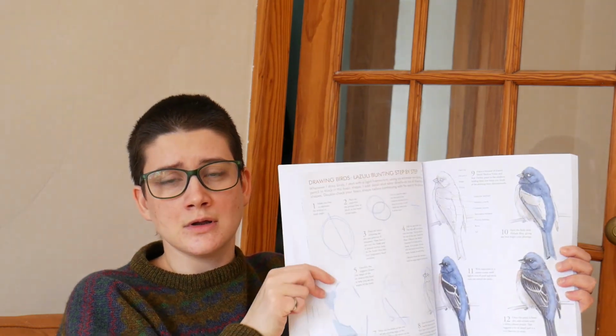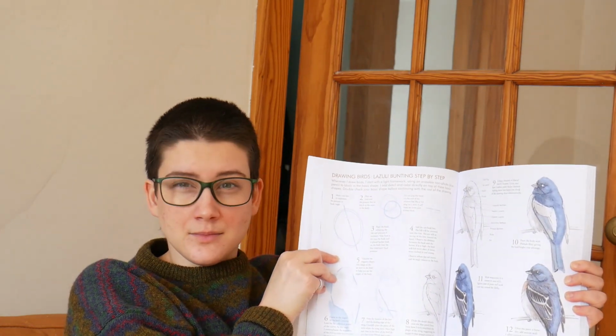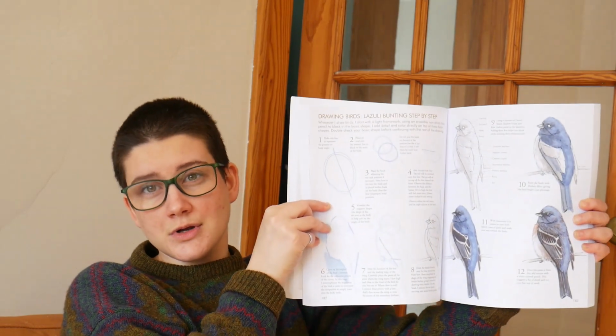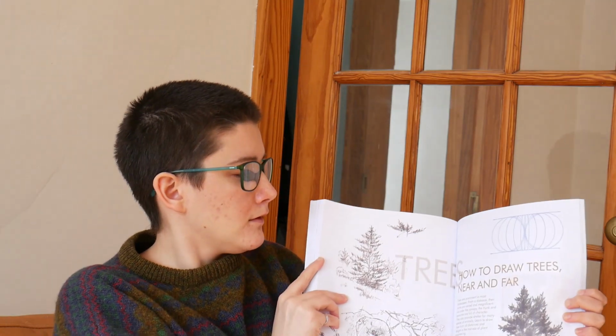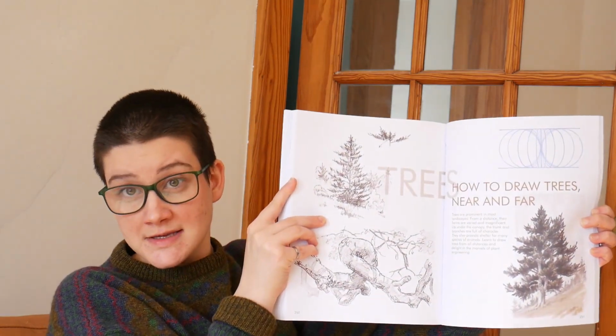From advice on materials to step-by-step drawing tutorials for drawing, for example, birds, how to draw trees. It's written in a way that's very beginner friendly. I would actually recommend this book if you have a child who's interested in drawing from nature. It's super child friendly.